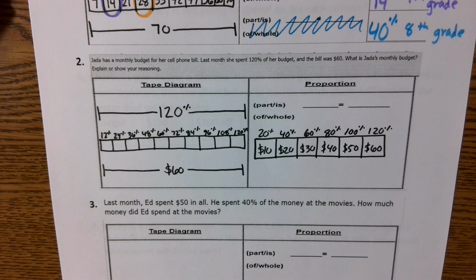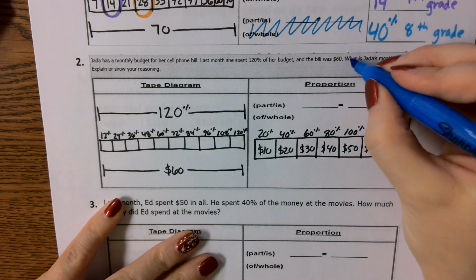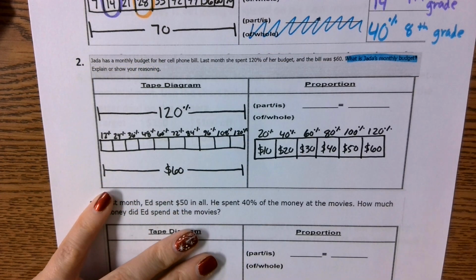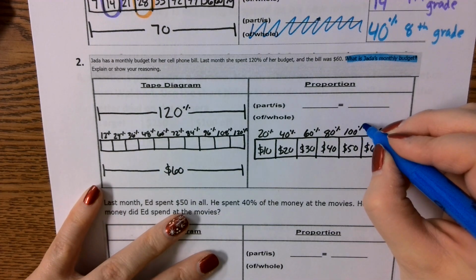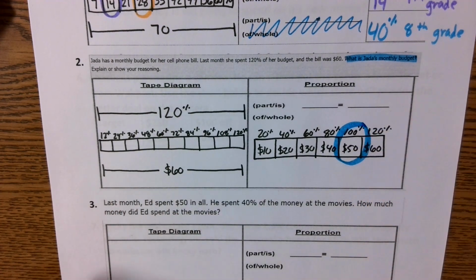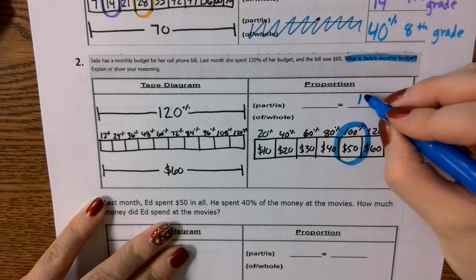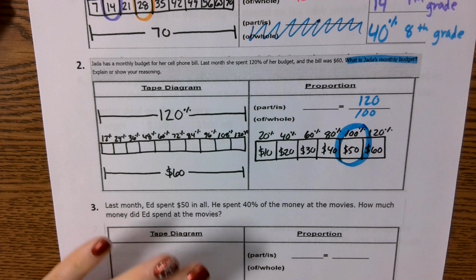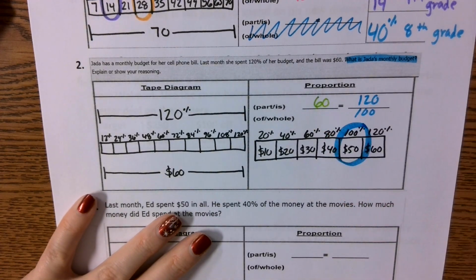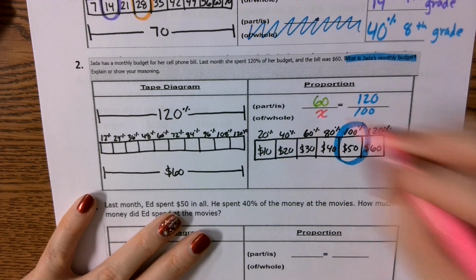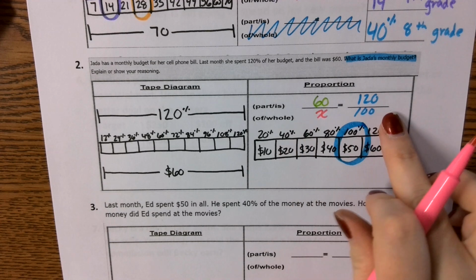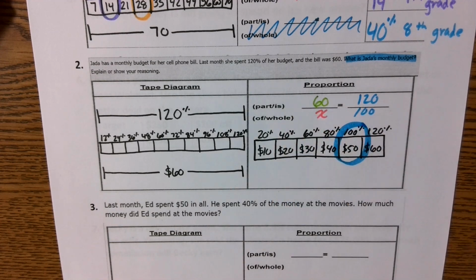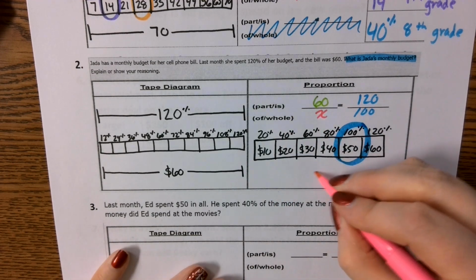Remember, her monthly budget is going to be 100%. So we're just looking at 100%, which is $50. If you were to set this up as a proportion, we know that our percentage right now is 120 out of 100%. We know that her part is 60 out of whatever her whole would be, which we don't know. But if we set this up and do the cross product, we would get $50.